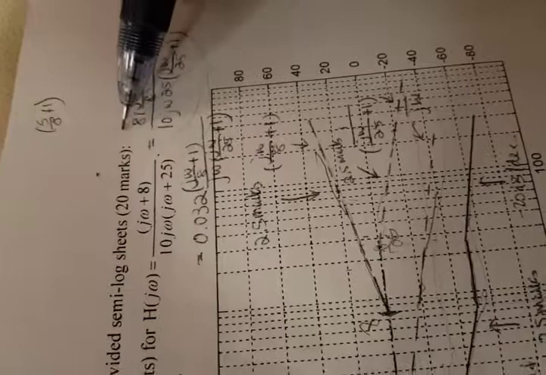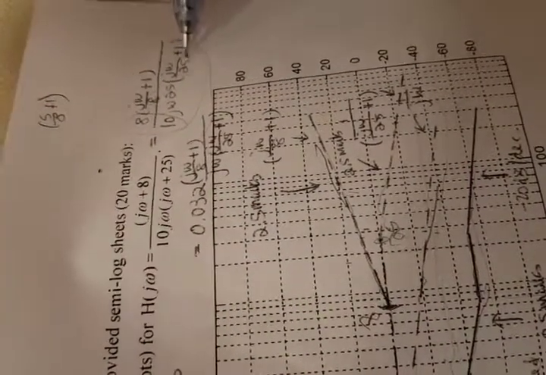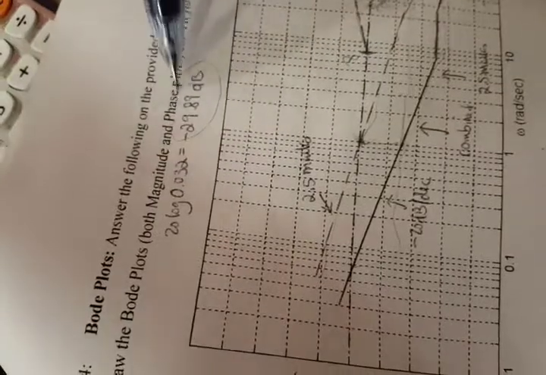So how do you find the first initial point? Since we had it like this, the first initial point is 8 over 10 times 25, and these are the critical points. So 8 divided by 10 times 25, and that's going to be the very first point you plot. No, that's going to be a constant. That's going to be 0.032, which gets you negative 29.89. Just note, we're going to shift the graph down.